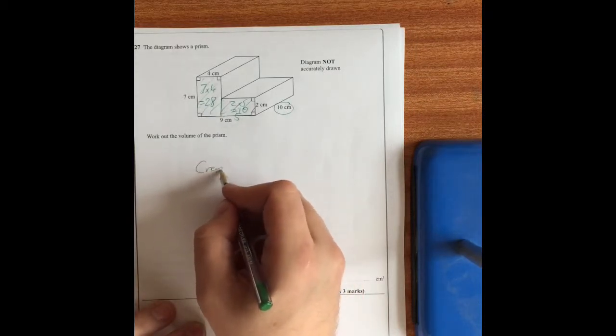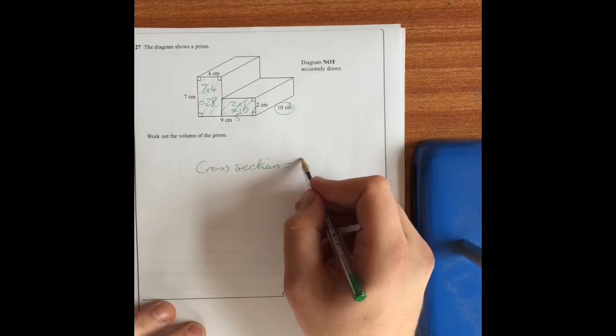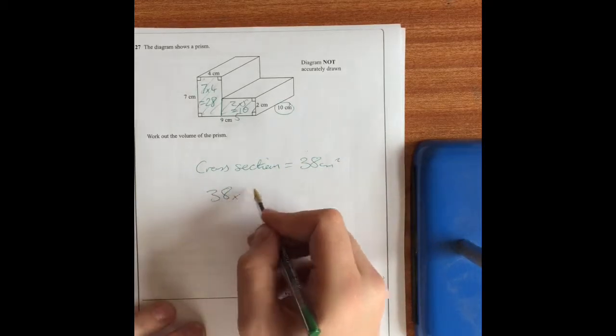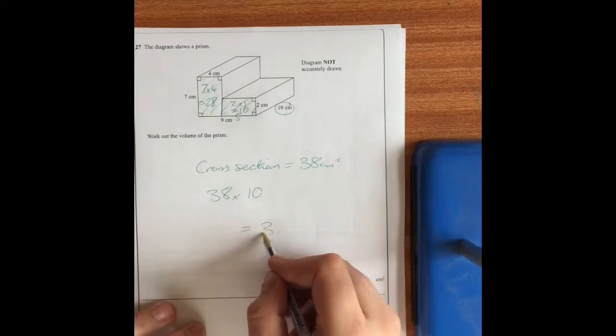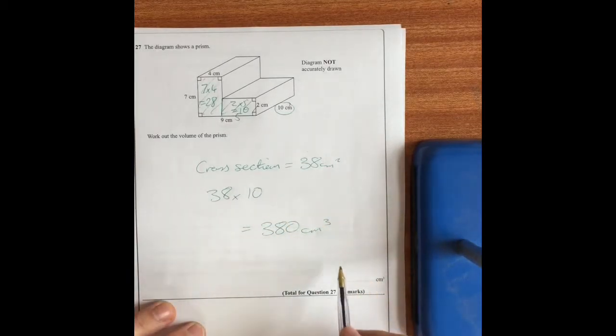The cross section therefore has an area of 38 centimetres squared. 38 times by 10 is 380 centimetres cubed. There is a mark usually for centimetres cubed, however this time they've given it as on the answer line.